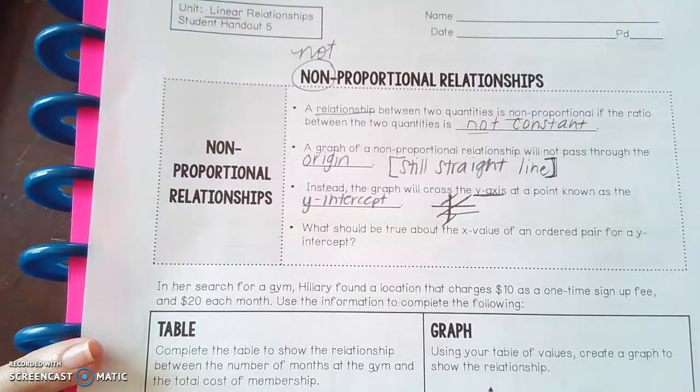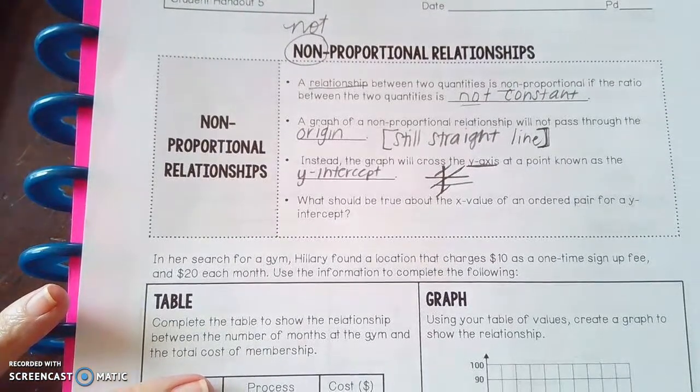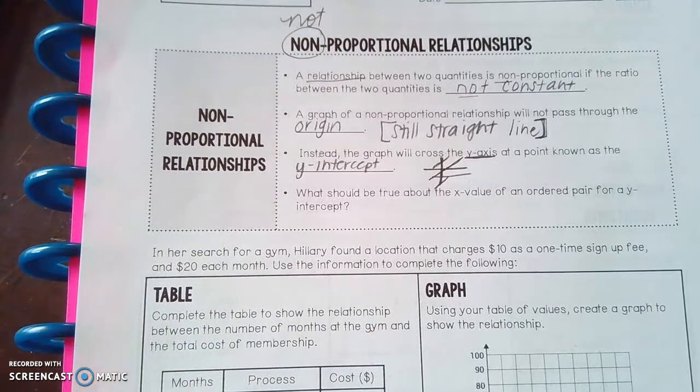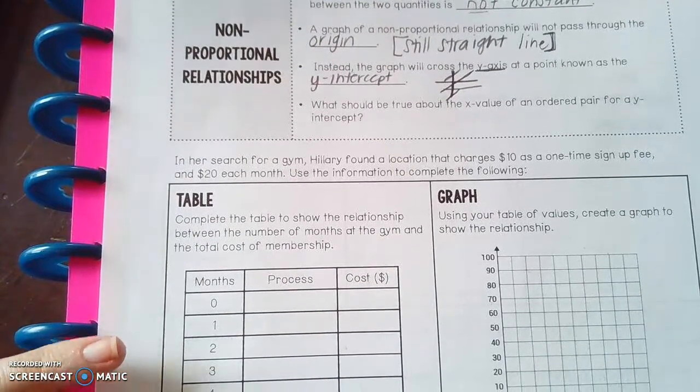So we are asked what should be true about the x value of an ordered pair for a y-intercept. That's something I want you guys to think about in the back of your head, and we're going to discover that as we go through this lesson. So just making sure we understand the relationship that exists there, and we'll discover that through the process. I don't want to quite get that to you yet.